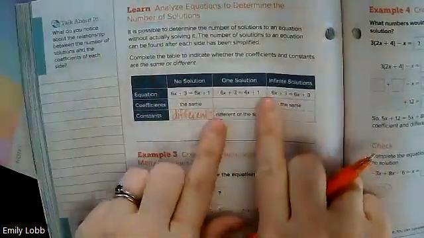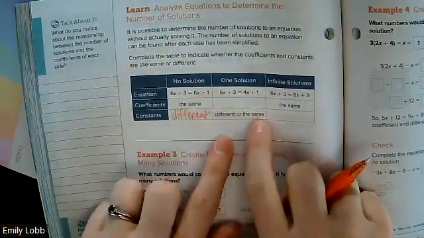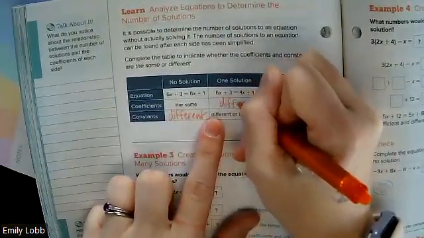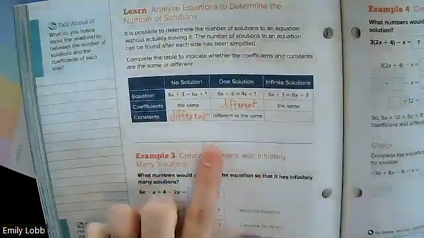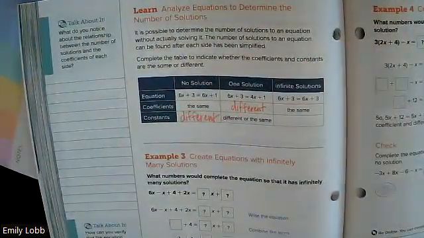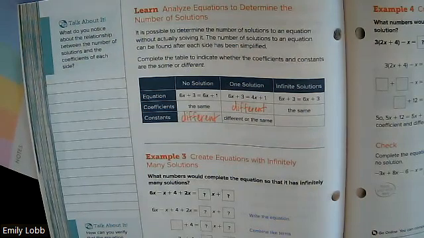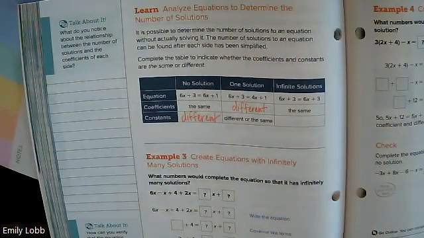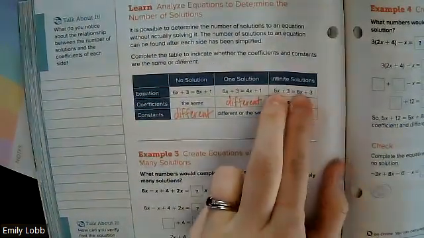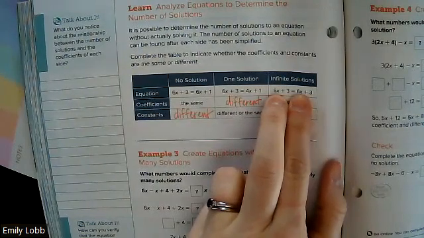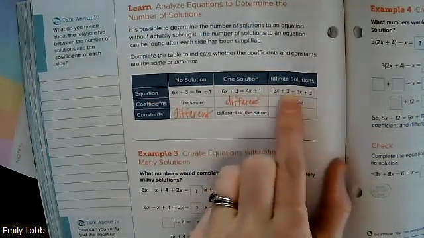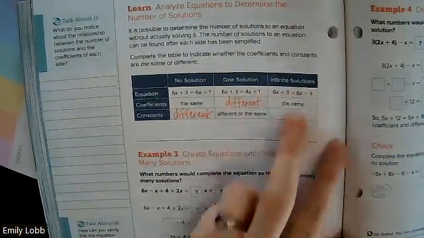Now, when we have one solution, our coefficients are always different on each side, but our constants could be different or the same. If we're trying to see if something is infinite solutions, our coefficients are again the same, right? Our variable terms look the same on both sides, once they're simplified. It's important that they're simplified first. And our constants are the same.